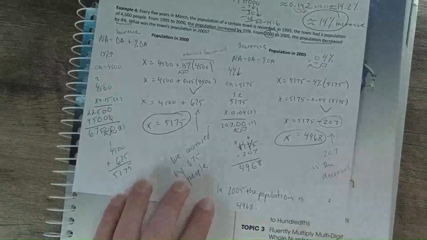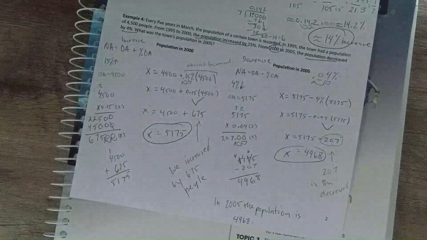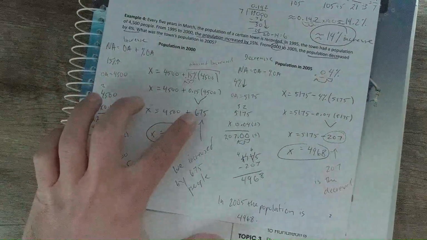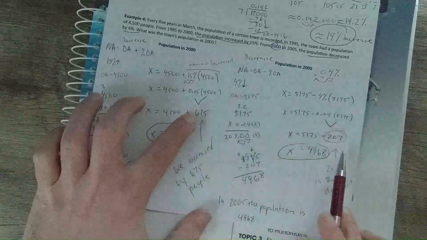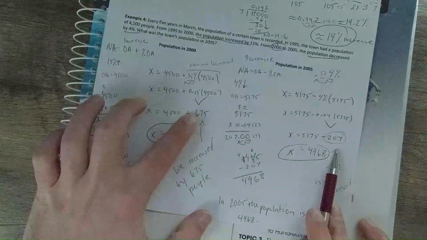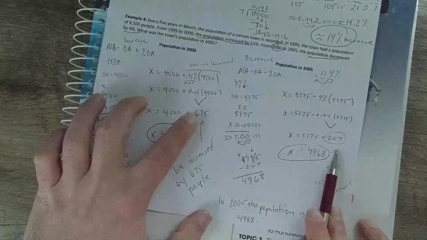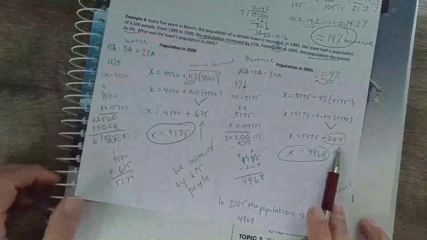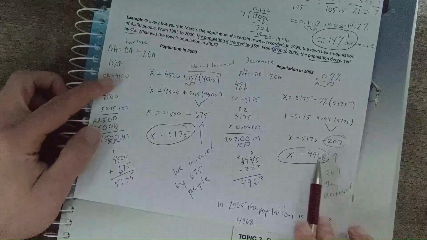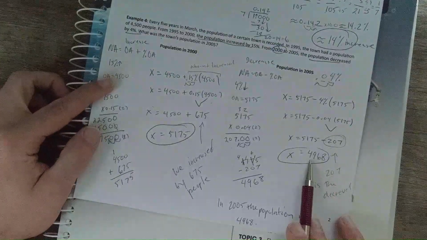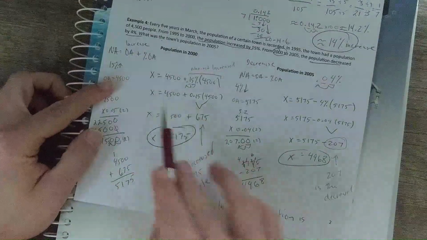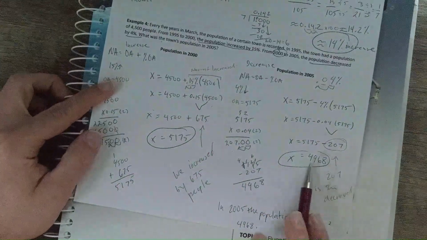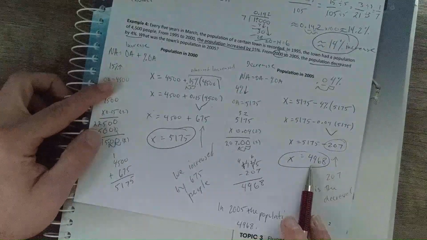And honestly, MCAS can probably be like, hey, what is the total change, right? So if we increase by 675 here, and then we decrease by 207 here, what's the overall change? Well, it would be whatever 675 minus 207 is, right? Because we started at 4,500 and we ended at 4,968. So this means after, what is this, 10 years? After 10 years, our population increased by 468.